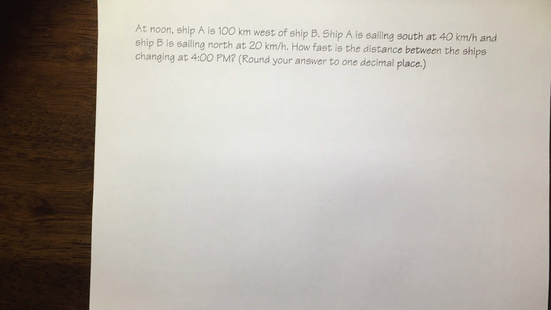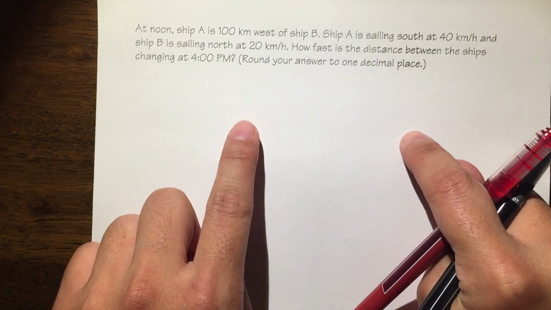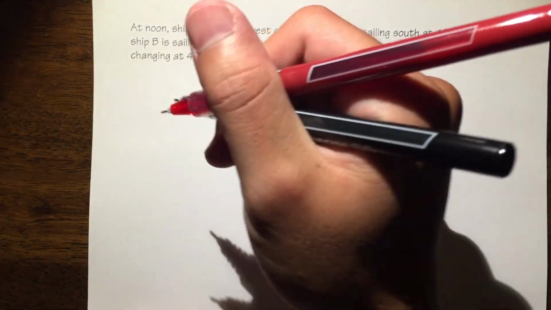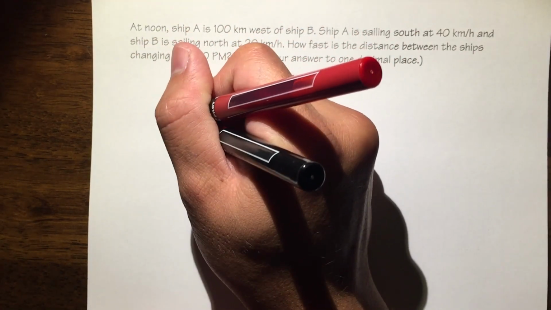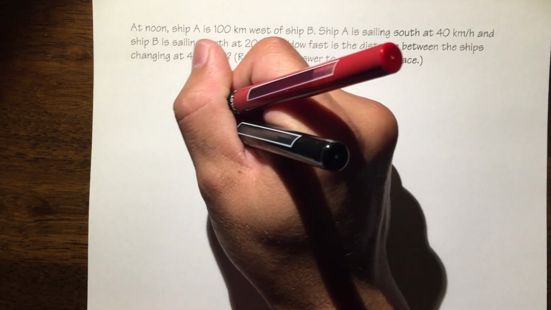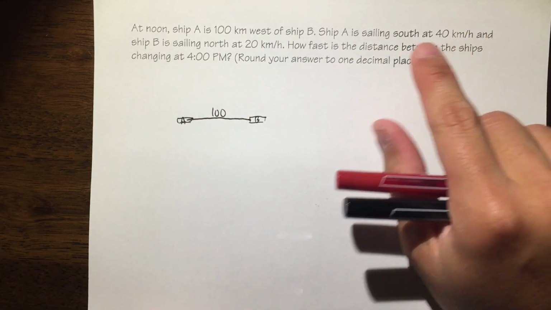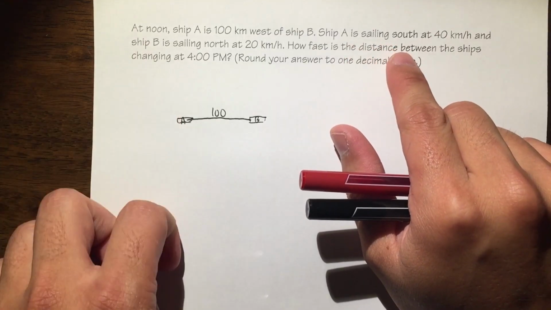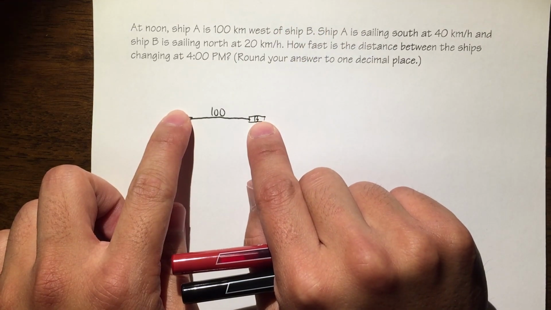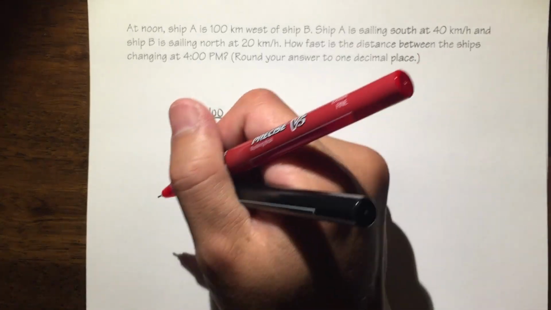Well, let's draw 2 pictures. First of all, it says A and B are 100 km apart, and that's at 12 o'clock, right? So my picture is just going to be, suppose A is right here and B is right here, and the distance between them is 100. And also it says A is sailing south while B is going north. Therefore, the horizontal distance between them doesn't change. This is always 100.